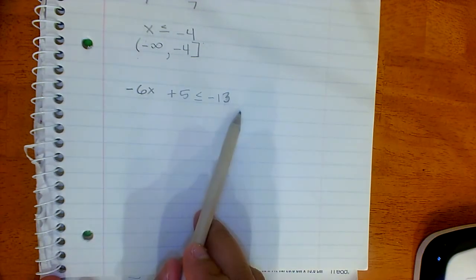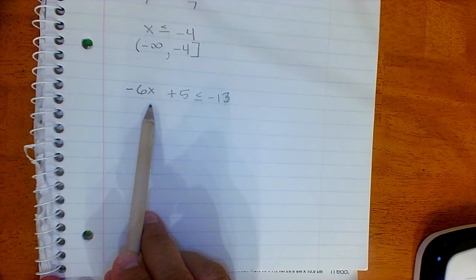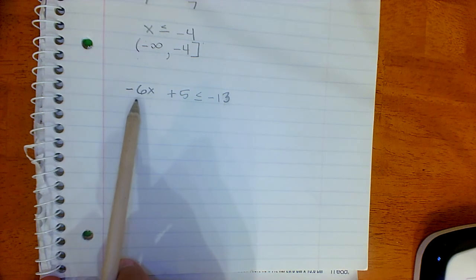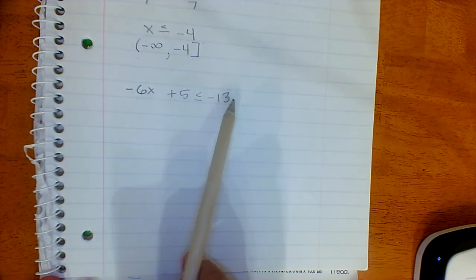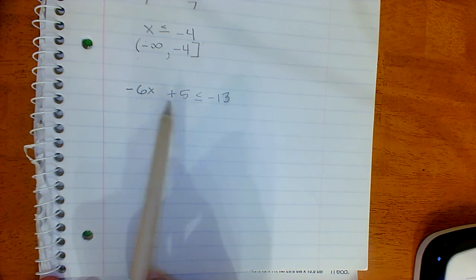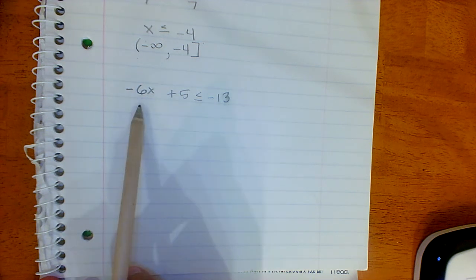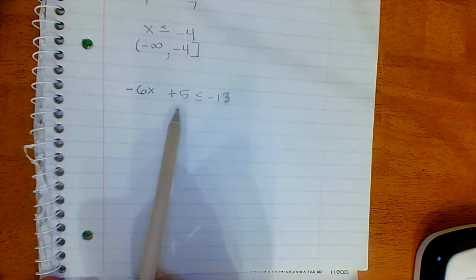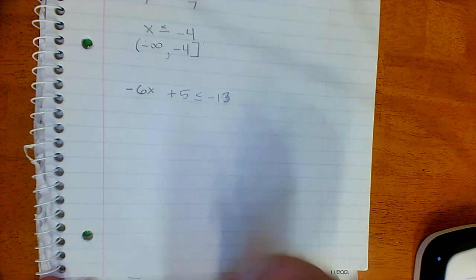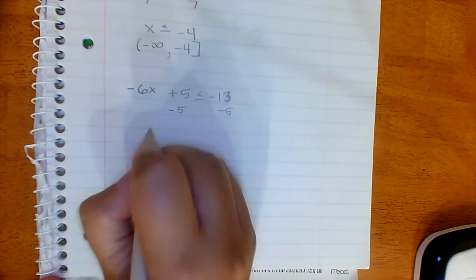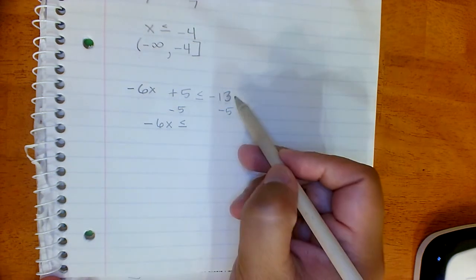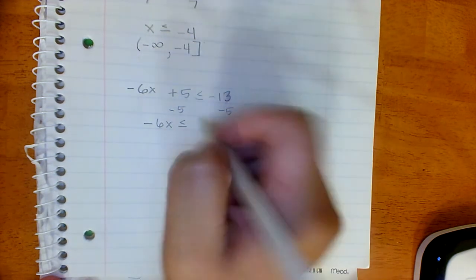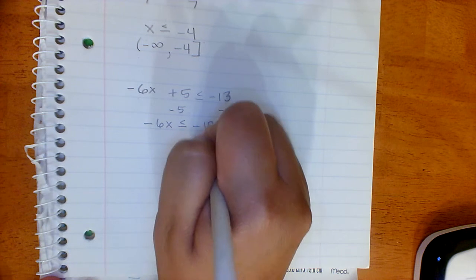So here again, my goal is still to get the x by itself. I can't take care of that division yet because all of these don't divide evenly by 6. So instead I'm going to work with this 5 first. I don't want to be adding this 5 to this 6x. So I'm going to go ahead and subtract that 5 from both sides of this inequality to give me negative 6x less than or equal to negative 13 minus 5, which would give me negative 18.